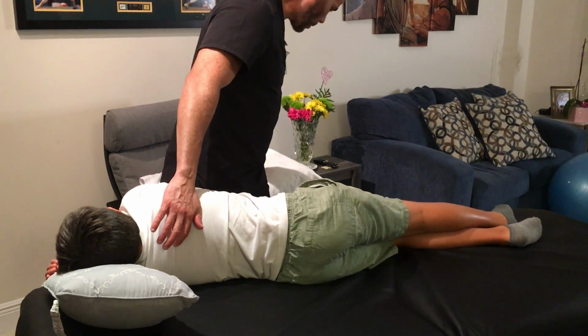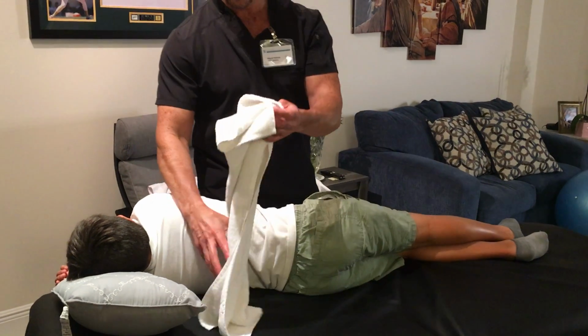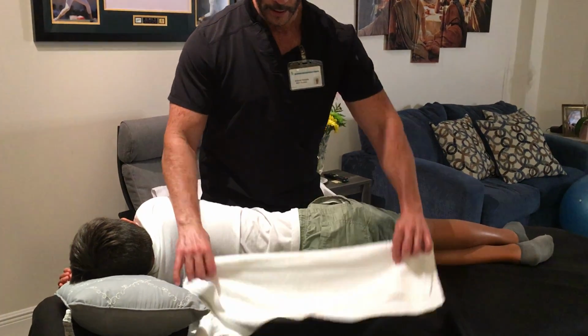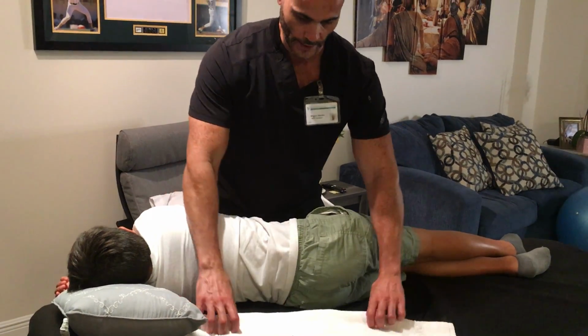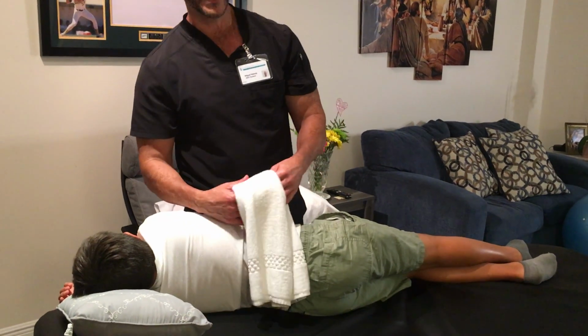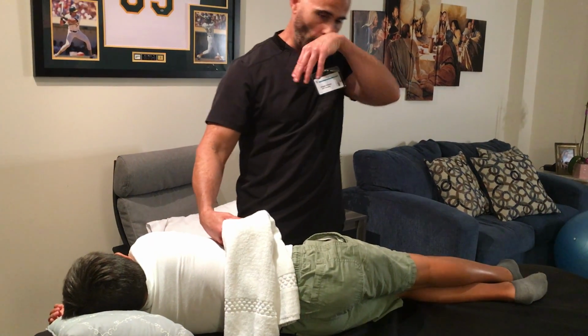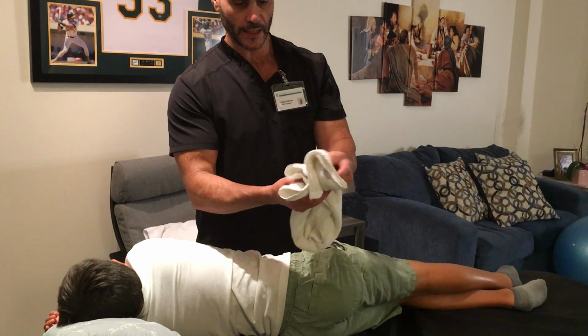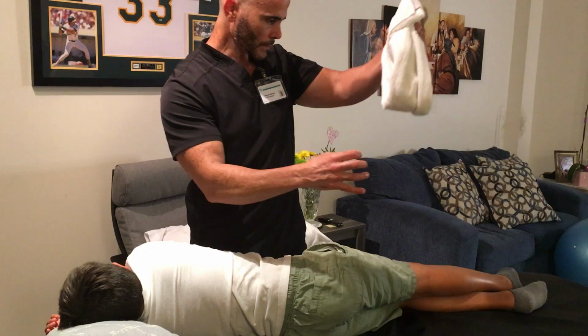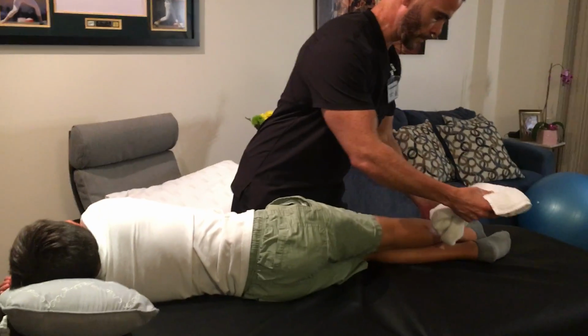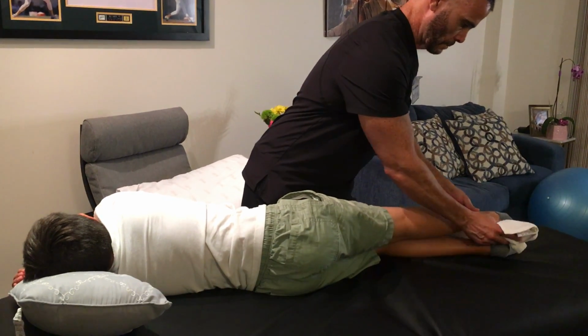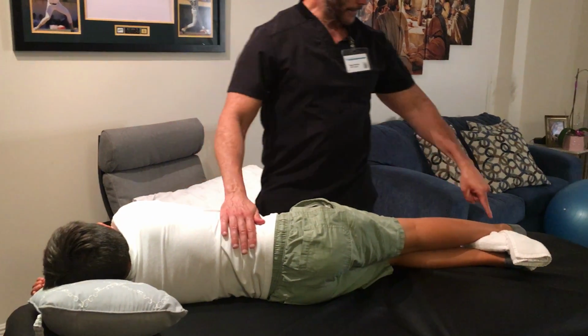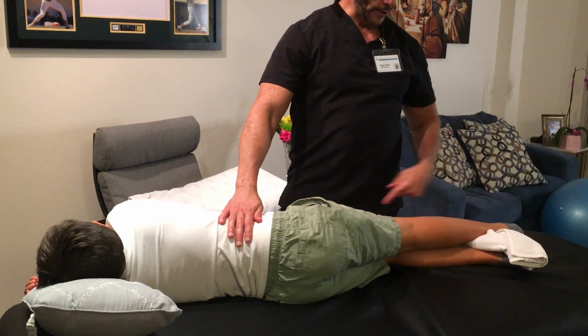Pressure points are important because those are the places where my patient could have problems with skin integrity, lack of circulation, ulcers, open wounds. So you want to take care of those. I'm going to make a nice C shape with my towel, and I'm going to put it between the two medial malleoli. The medial malleolus is my first pressure point.